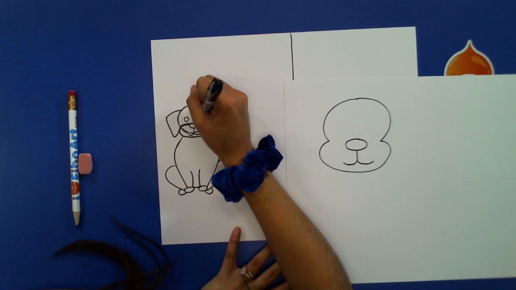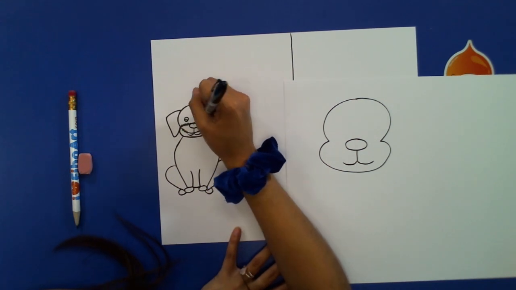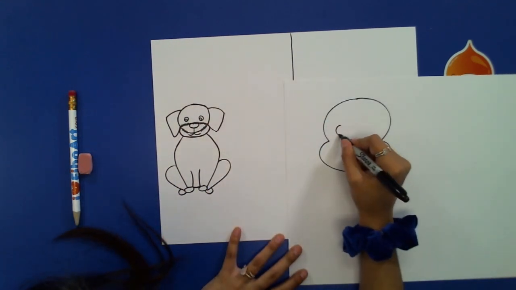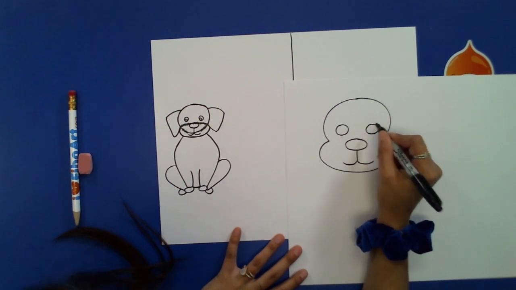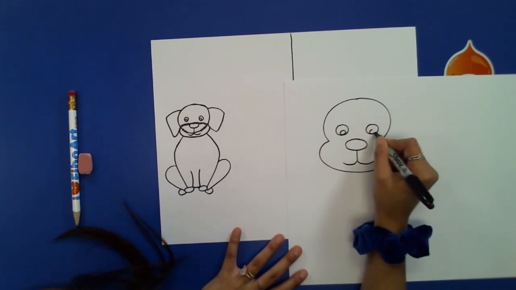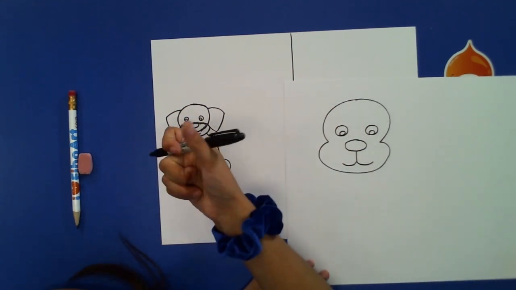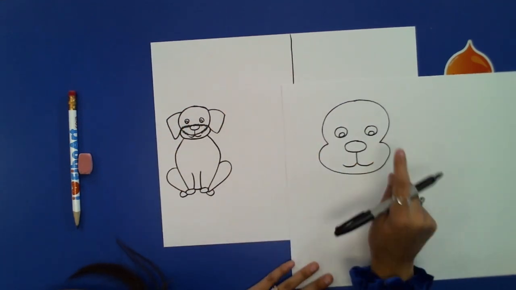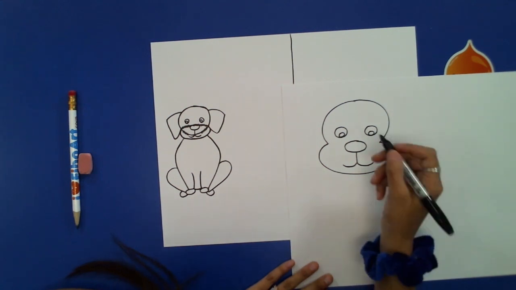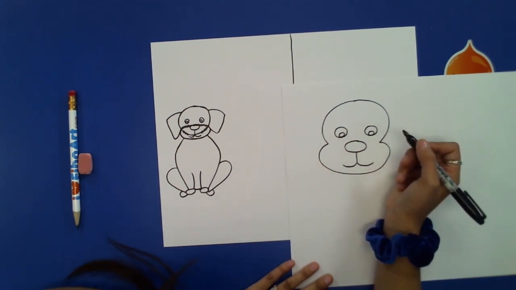Once I have that, then I'm going to draw the eyes. And you can draw the eyes however you'd like. I'm just going to draw 2 circles and then 2 smaller circles inside. And you can make these 2 smaller circles wherever you'd like. If you want your dog to look to the left, to look to the right, to look down, you can make those smaller circles wherever.